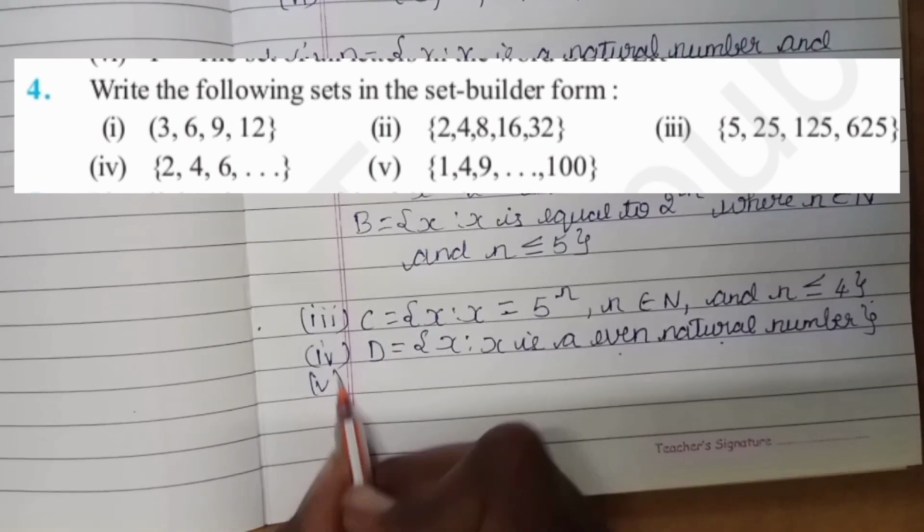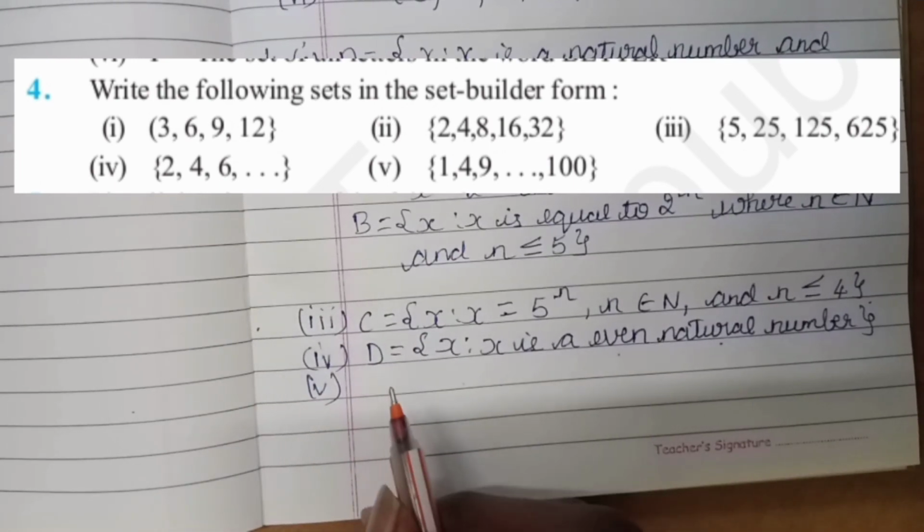Fifth sub question, 1, 4, 9, till 100. Here the endpoint is given, so it is a finite set. Okay, we'll write the answer. After reading the elements, you know the answer, it's a natural number.